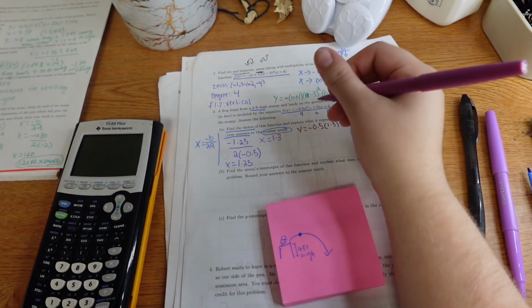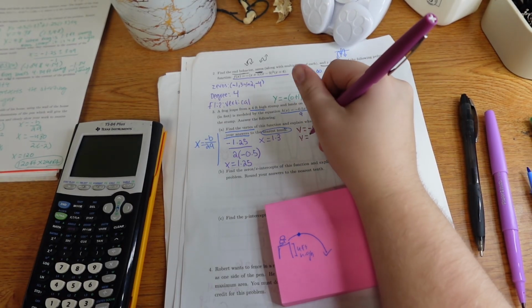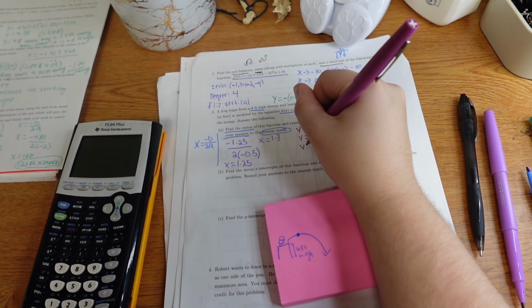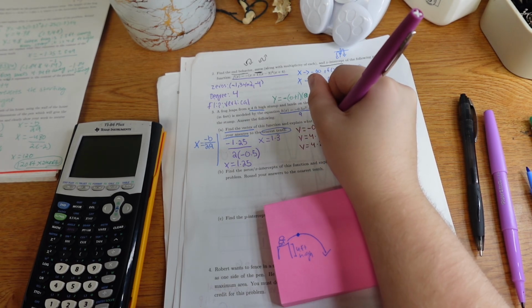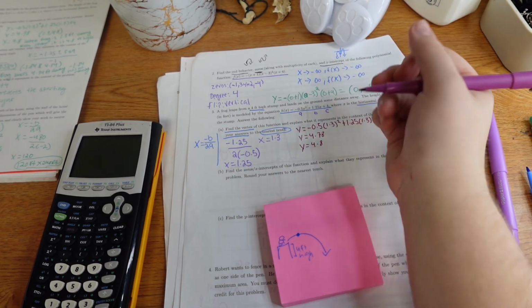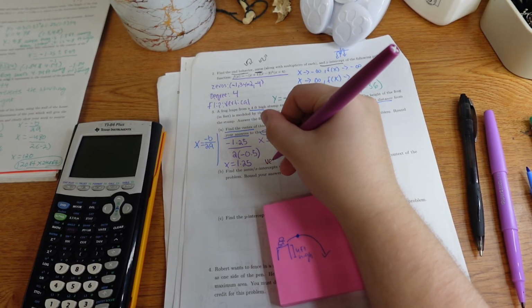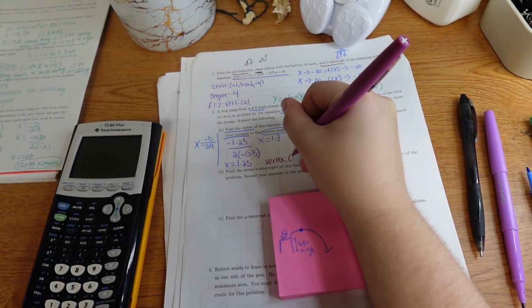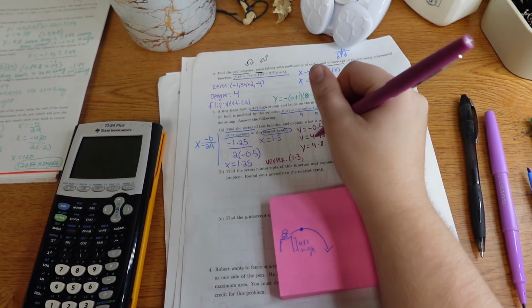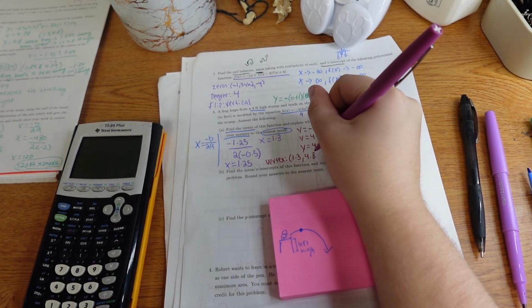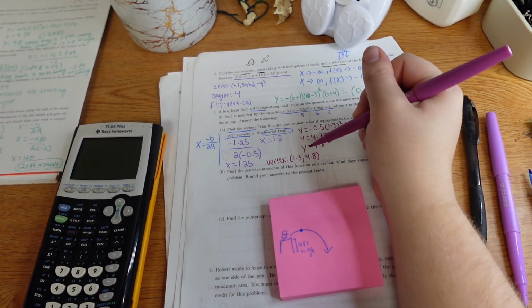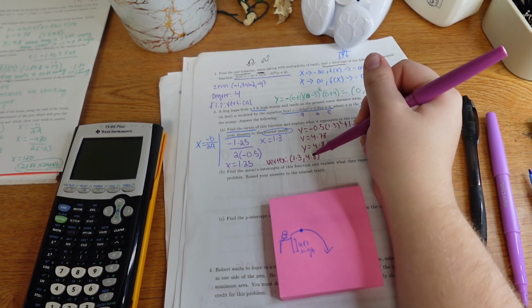Now, if you do that in your calculator, you're going to reach 4.78, which rounded is 4.8. So, to write your vertex as a coordinate pair, your answer is going to be 1.3 and 4.8. So our x is 1.3 and our y is 4.8.